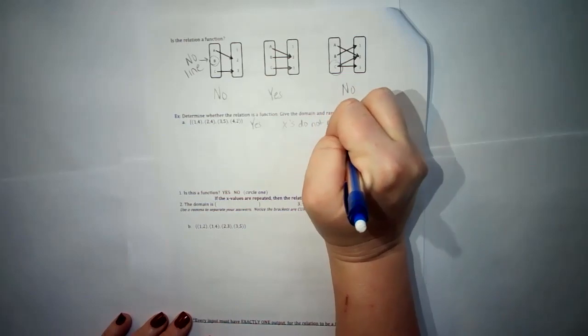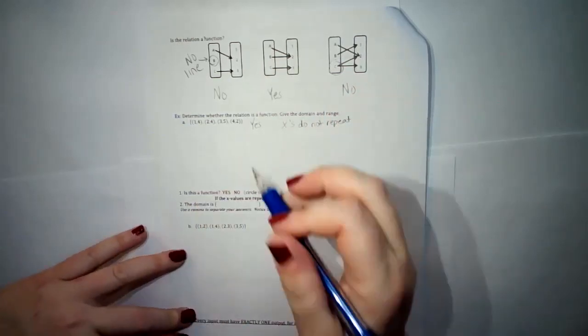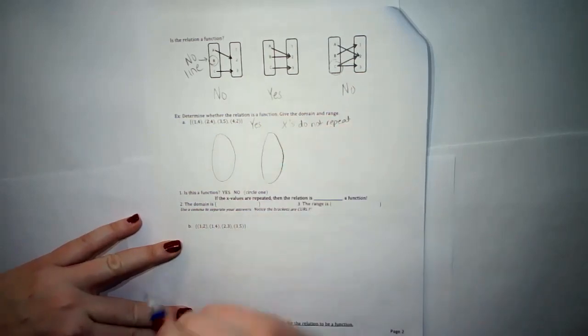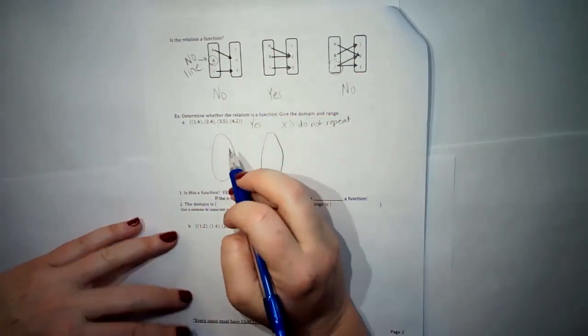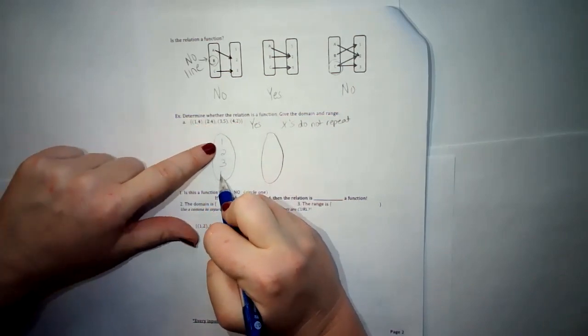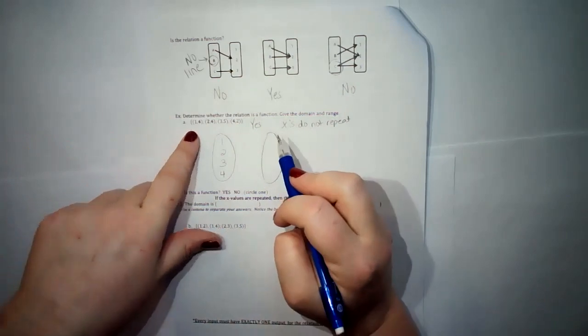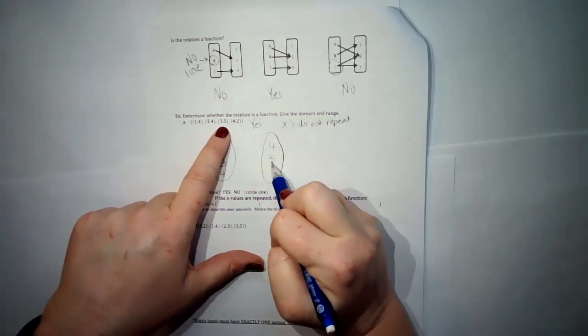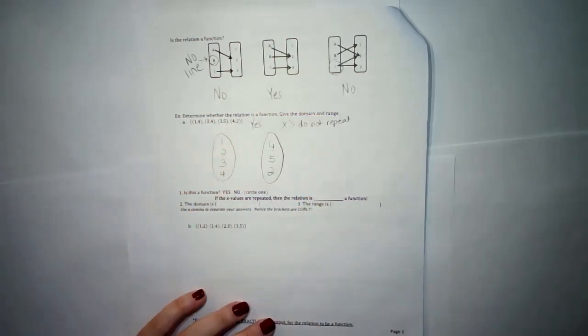Now, some people, they're like, oh, that's kind of confusing. So if you wanted to, you could draw a little mapping diagram on here and you could map it. You could take all the x's, 1, 2, 3, 4, and you could take all the y's, 4, 4 repeats, 5, 2, and you could map it and just make sure.